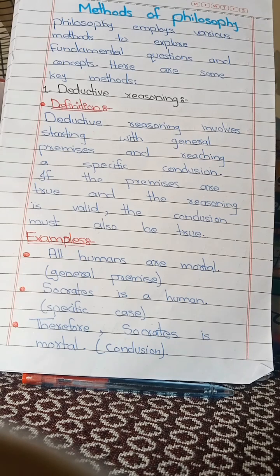First of all, deductive reasoning. Definition: deductive reasoning involves starting with general premises and reaching a specific conclusion. If the premises are true and the reasoning is valid, the conclusion must also be true.